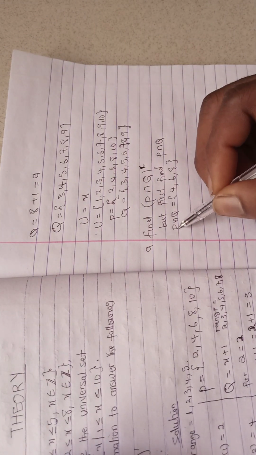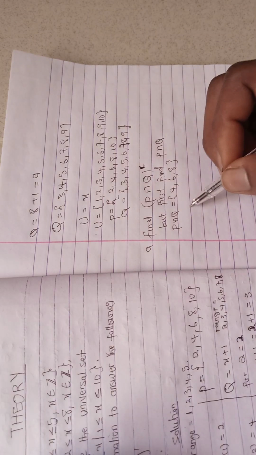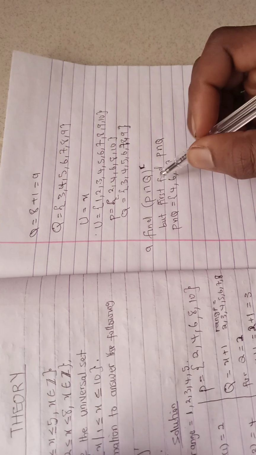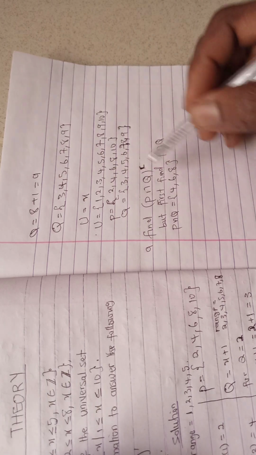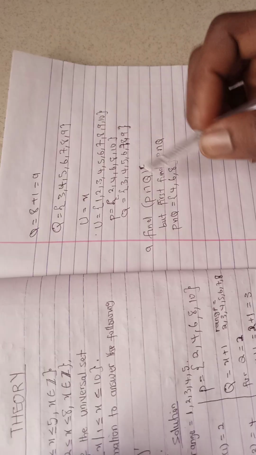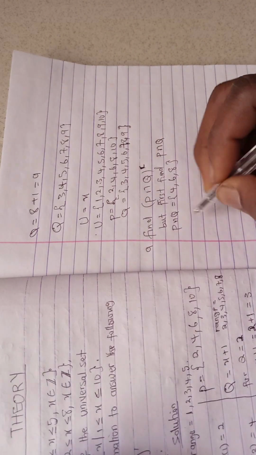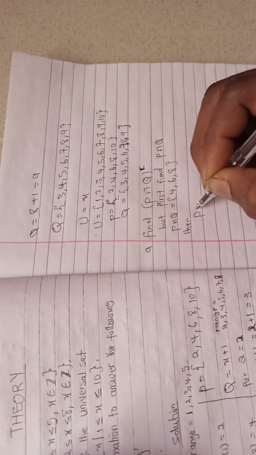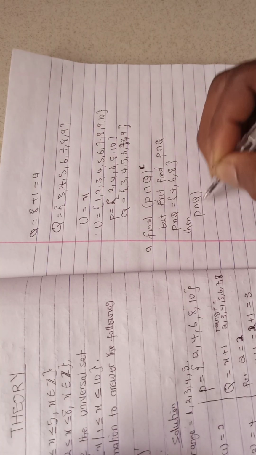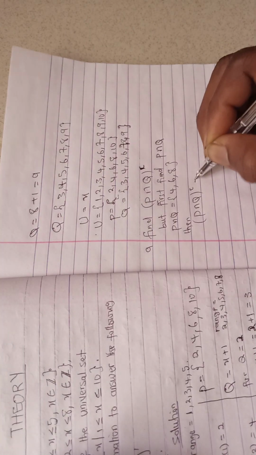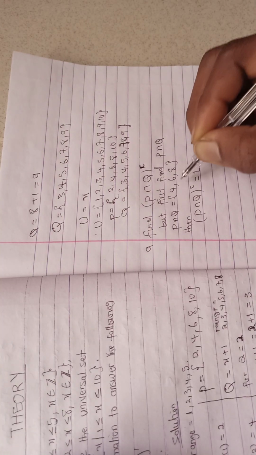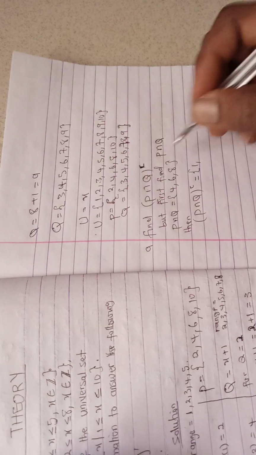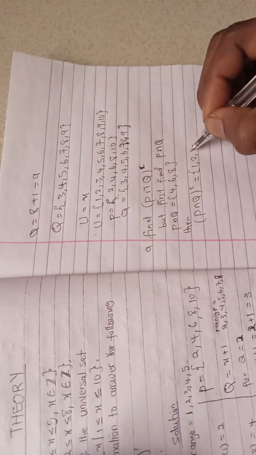So now that we have our P intersection Q, let's find the complement. Complement means that we should remove this from the universal set. Like we should remove 4 from here, remove 6 from here, and remove 8 from here. Then the rest is the complement of what? P intersection Q. Then P intersection Q complement is equal to, if you remove 4, 6, and 8, we'll now have 1, we'll have 2, we'll have 3.